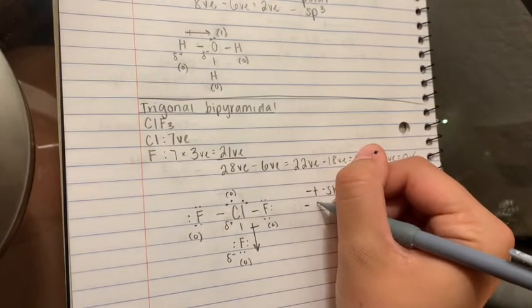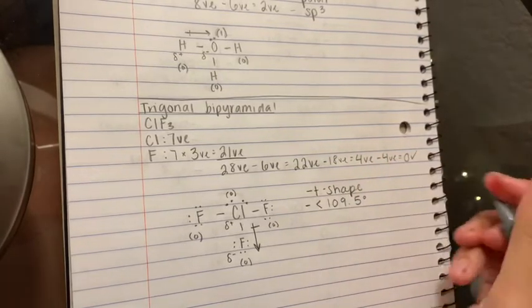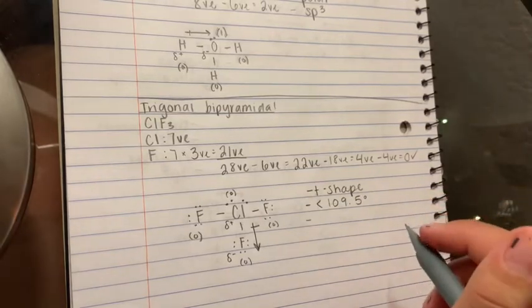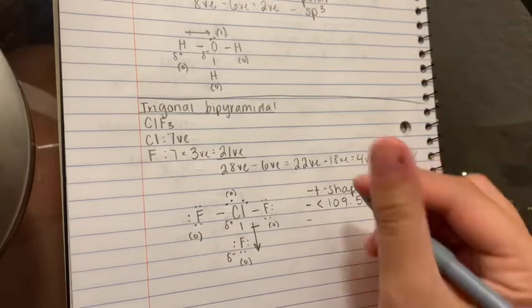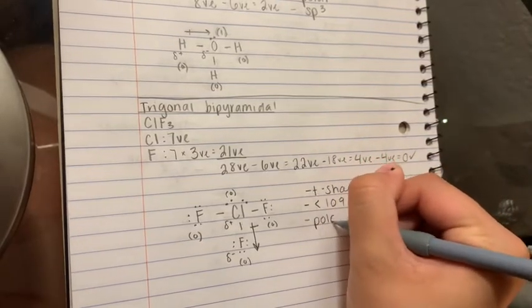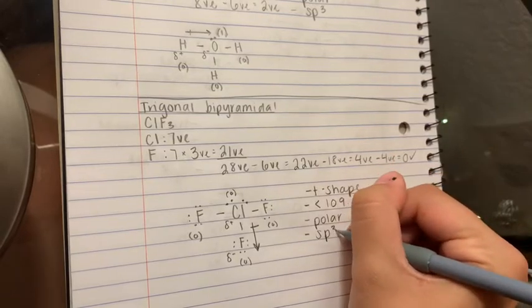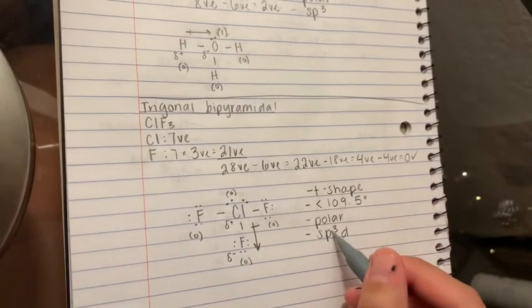And then the bond angle is less than 109.5 degrees. This is also polar because it is non-symmetrical and does have a polar covalent bond. And its hybridization would be sp3d because there's 5 electronic domains, so 1, 2, 3, 4, 5.